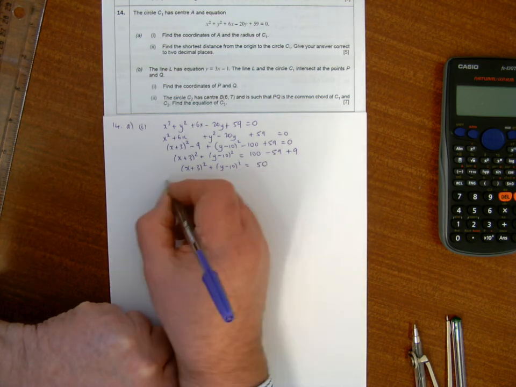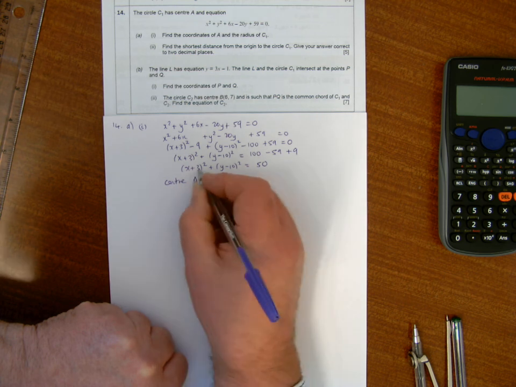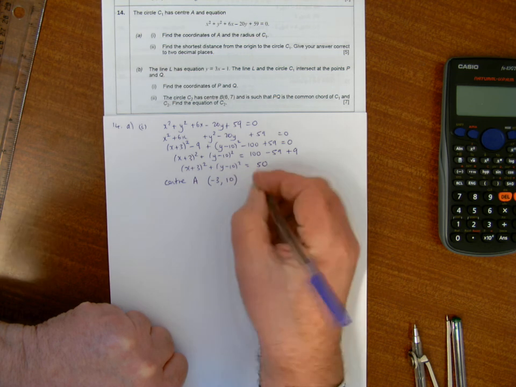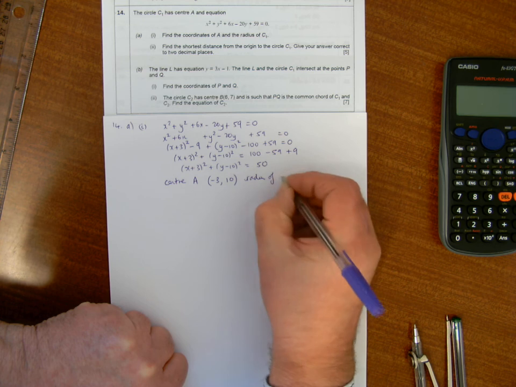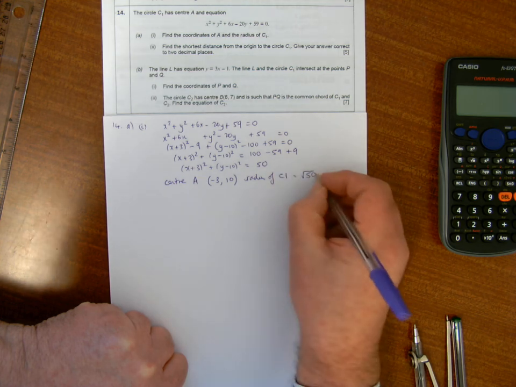So the centre, which is the coordinate of A, change the signs of the brackets, so that's minus 3, 10, and the radius of C1 is the square root of 50.